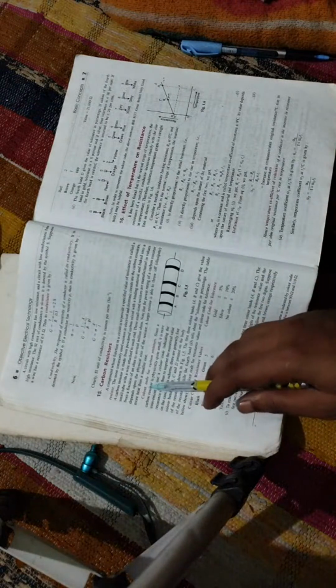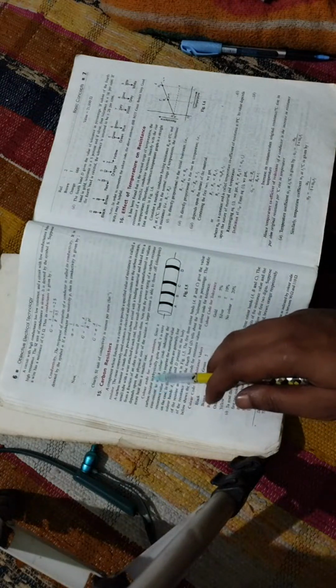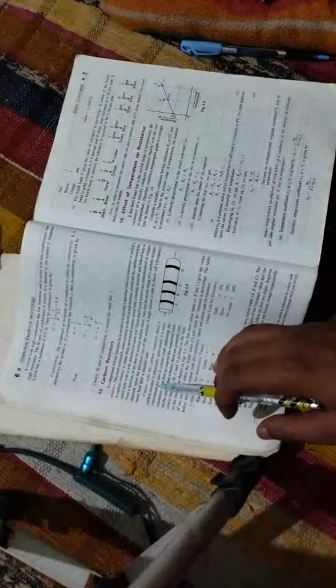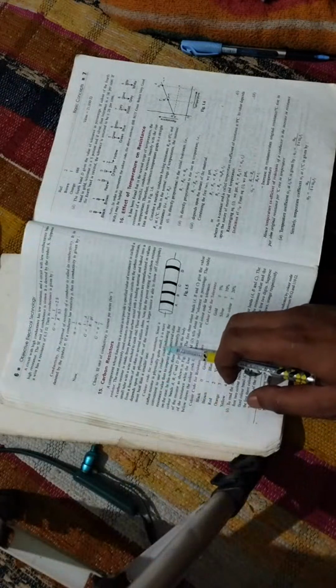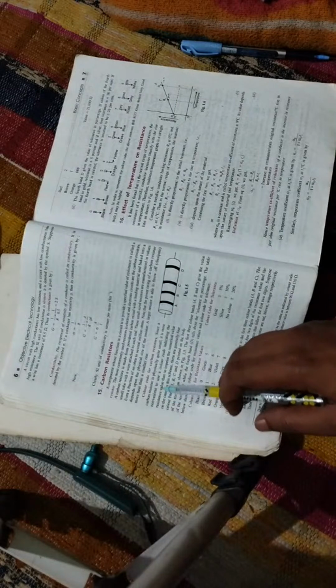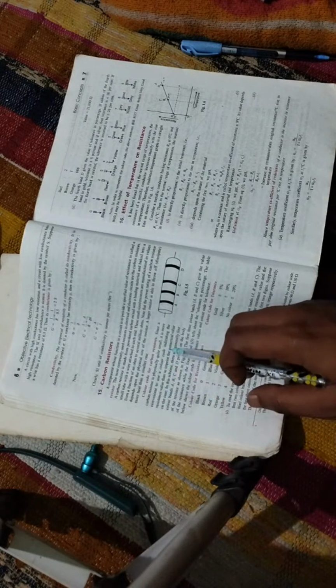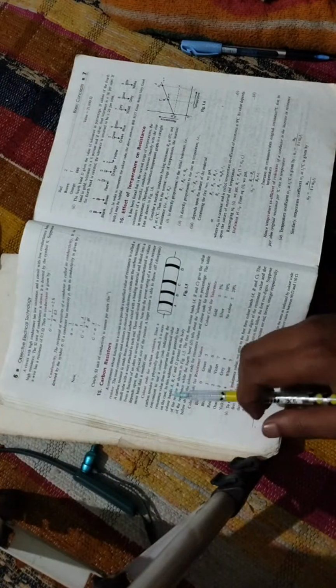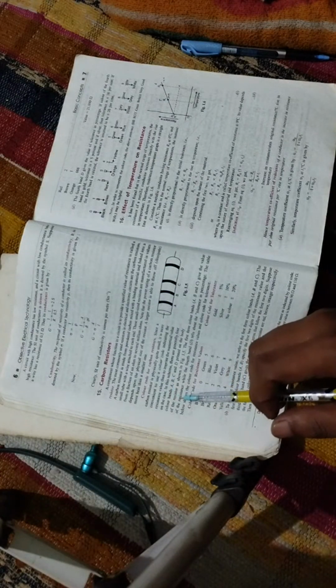Color code for carbon resistor. Since a carbon resistor is physically quite small, it is more convenient to use a color code indicating the resistance value than to imprint the numerical value on it.